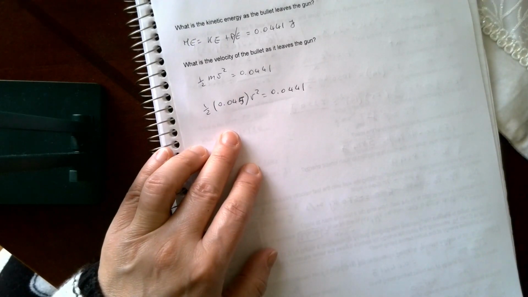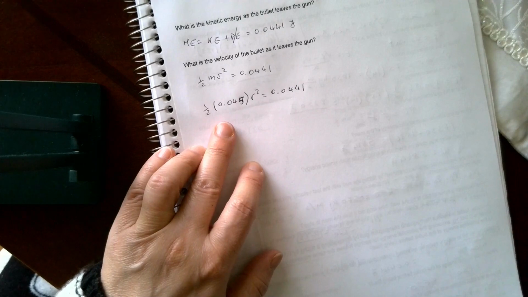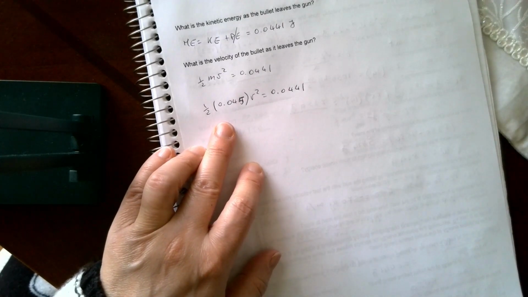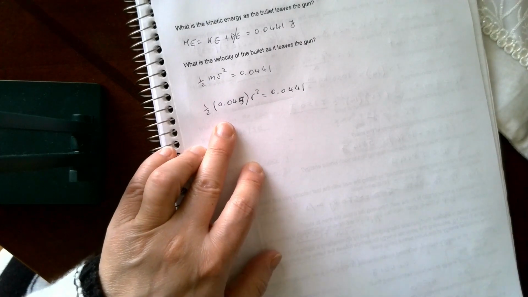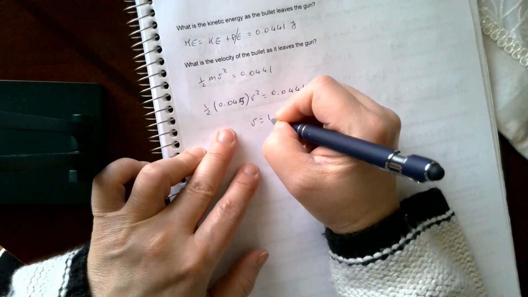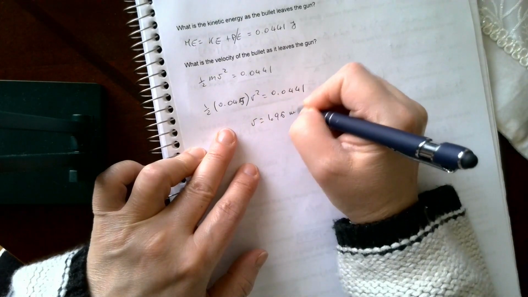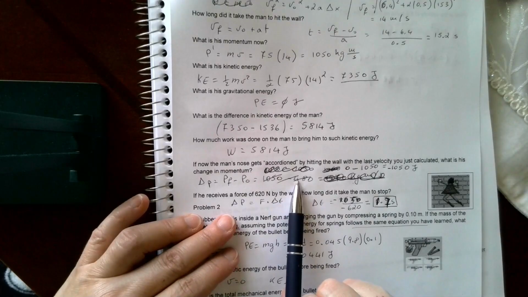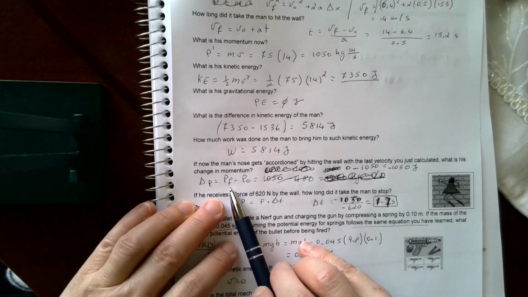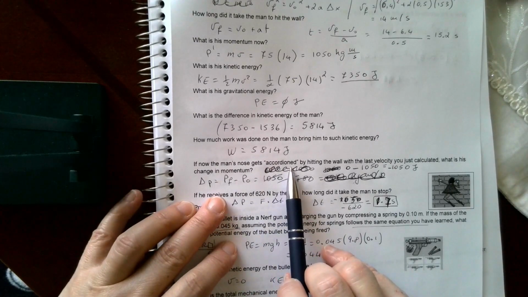So this times 2 and then divided by 0.045 and square root, and you have a value of 1.96 meters per second.